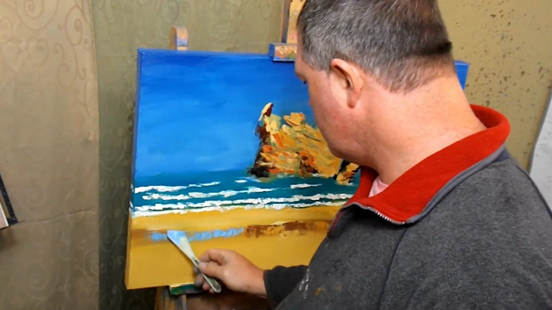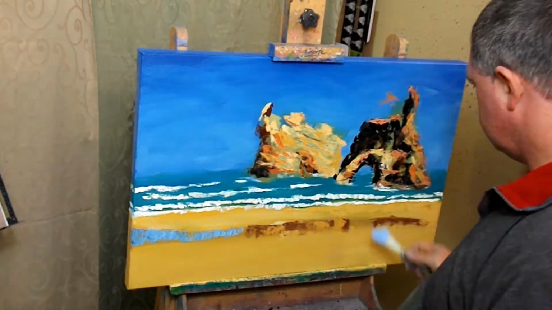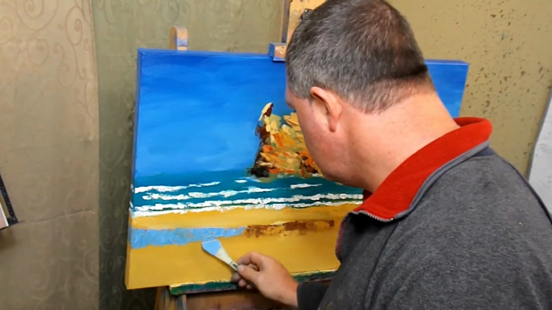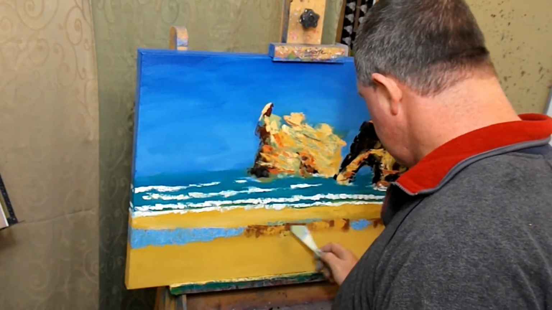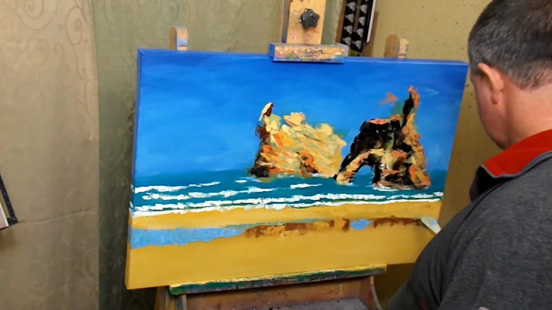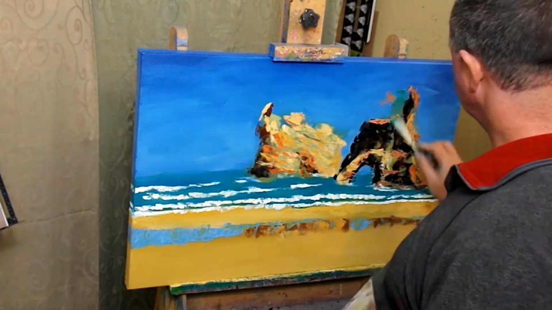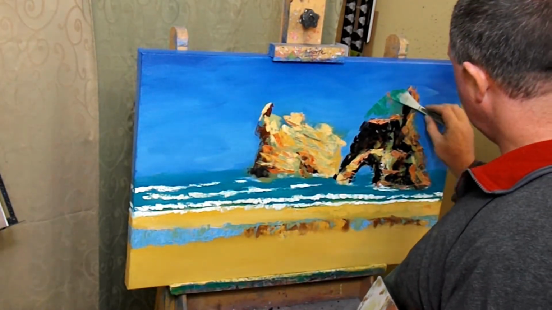I add some sky colour to the reflections. I just loosely mark them in. Again, there is no need for detail. This is just to create the impression of something reflecting off the wet surface of the sand. I add a small amount of blue to the darker areas. This will add to the impression of water bouncing light around.